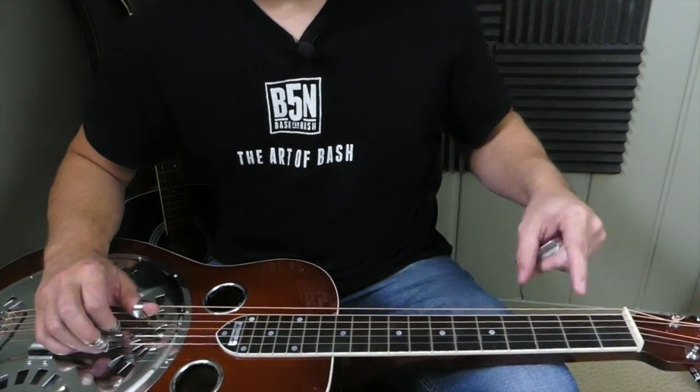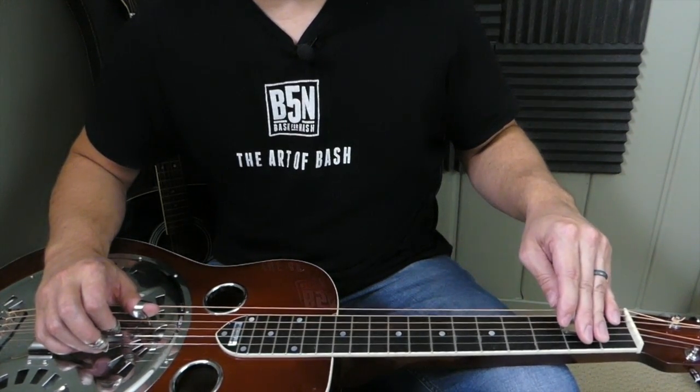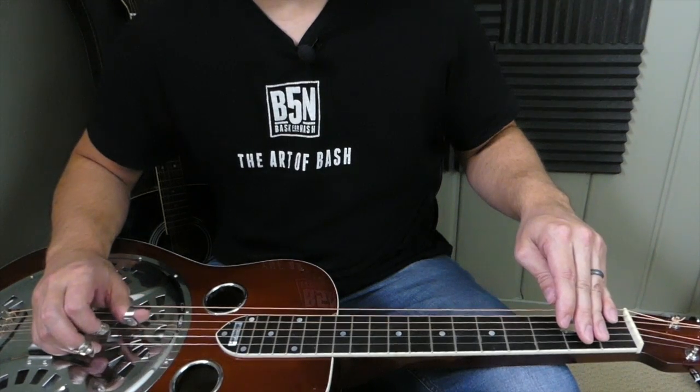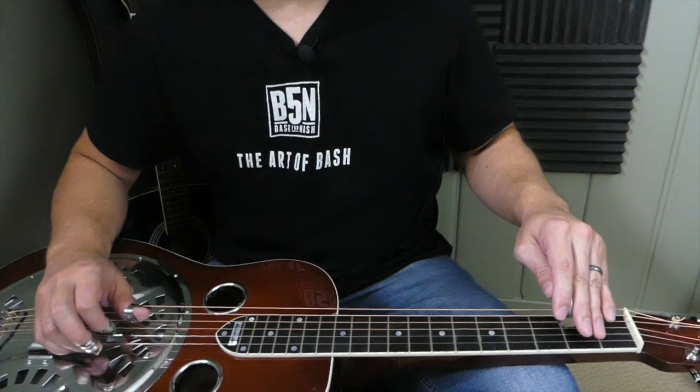Another thing I would do, just using these 2 strings, is I could flip the notes around. I could do pull-offs on the 3rd string and the 4th string. So 2-0, 2-0.